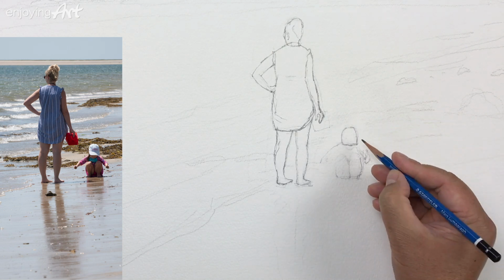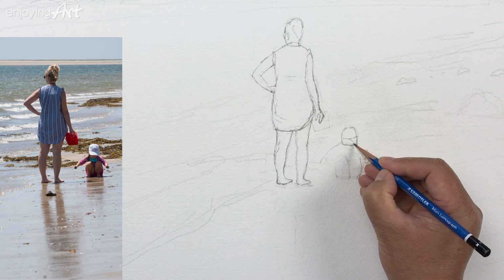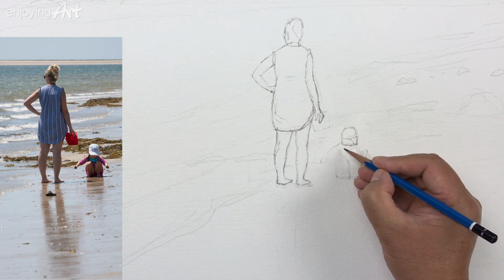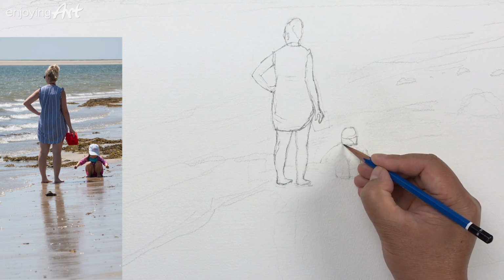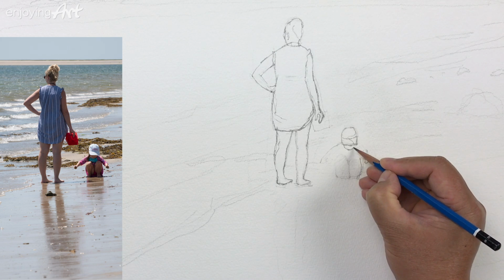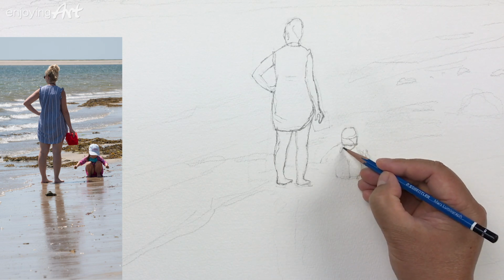Because I'm going to mask these two figures before I start painting the whole painting. Start from the background. Okay, that's good.